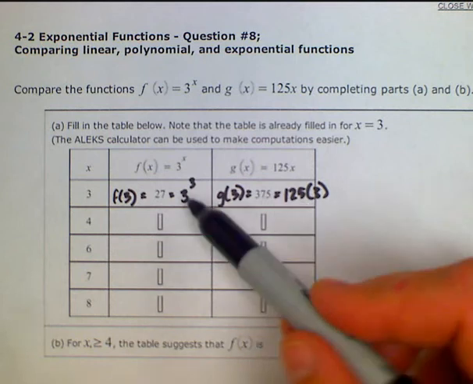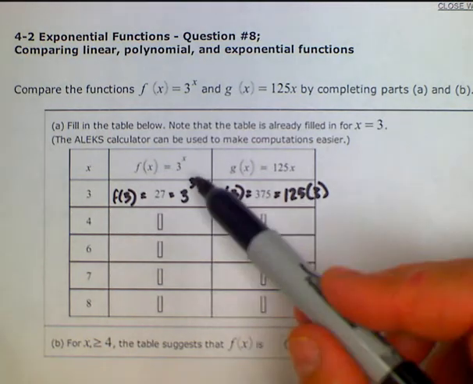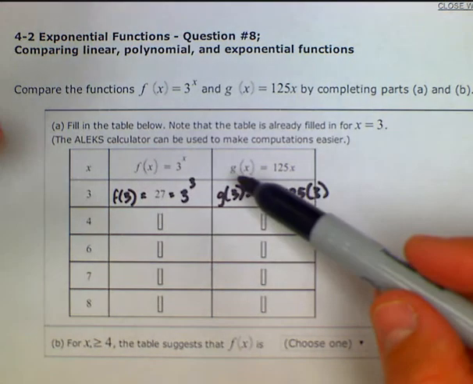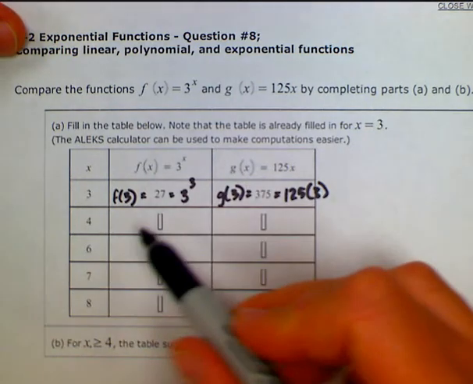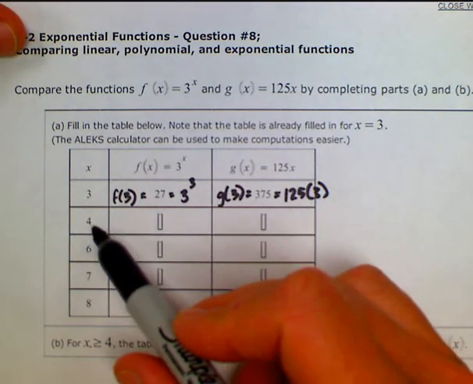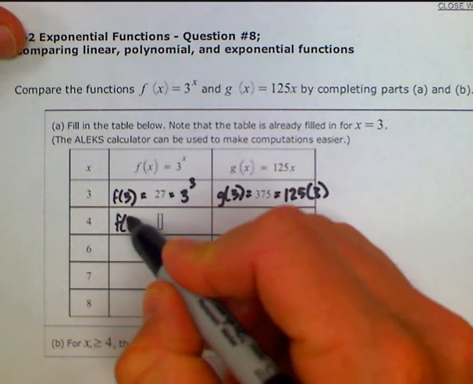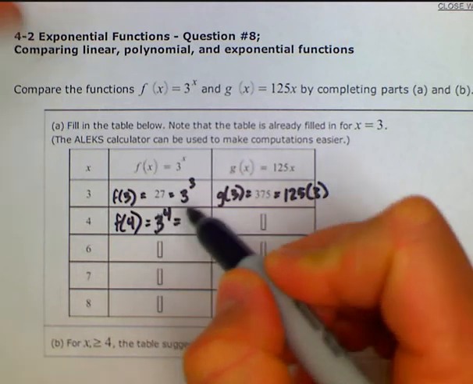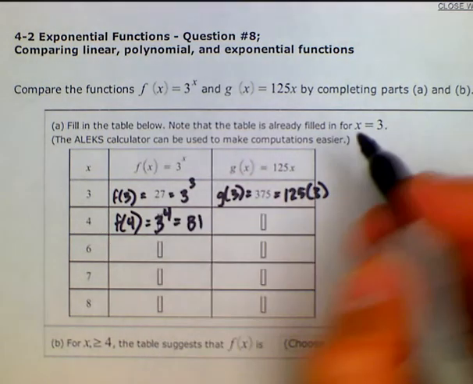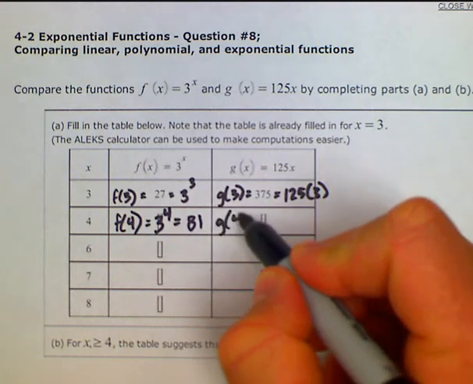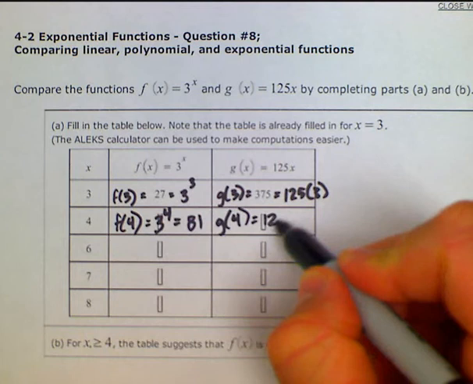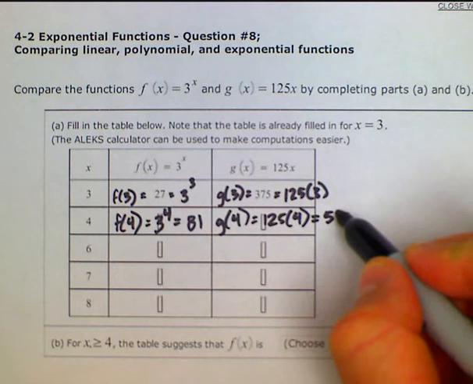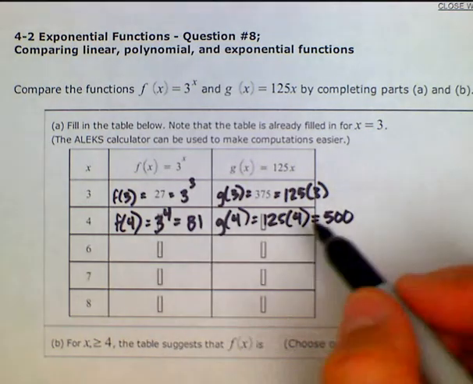And like I said, the purpose of this is to see the growth rate of exponential versus linear. Linear might start out larger, but exponential grows much, much faster. So this is just a matter of plugging and chugging. If you plug in 4 for x, f of 4 is equal to 3 to the fourth, which is equal to 81. Whereas if we plug in 4 over here in our linear equation, it is 125 times 4, which is equal to 500. Quite a bit bigger than 81. Still, linear is a larger number.